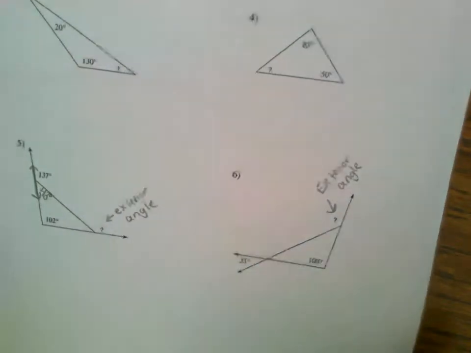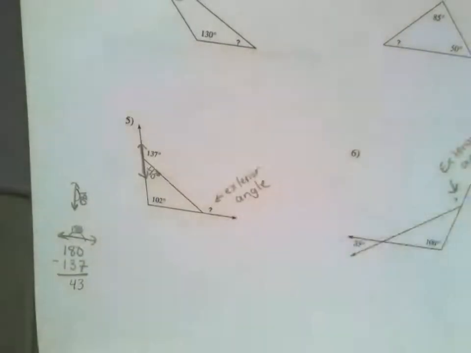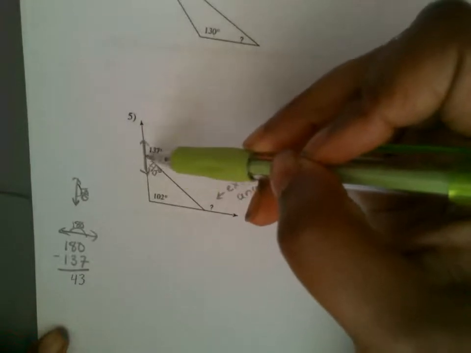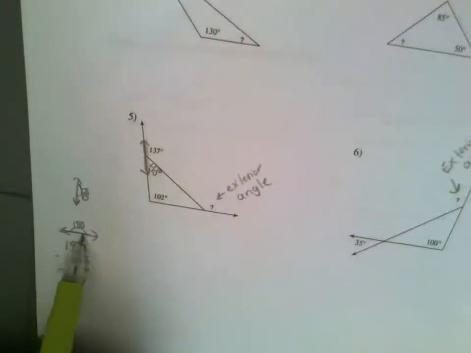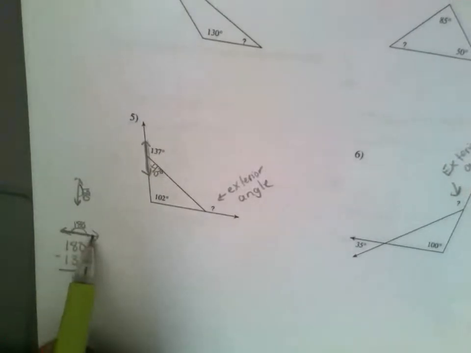Any questions about that? Jacarlin, go ahead, baby. Okay. So here, since you have these two angles that form a straight line, remember that a straight line is 180 degrees. Does that make sense, sweetheart?